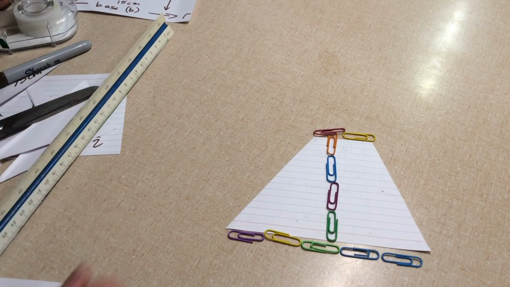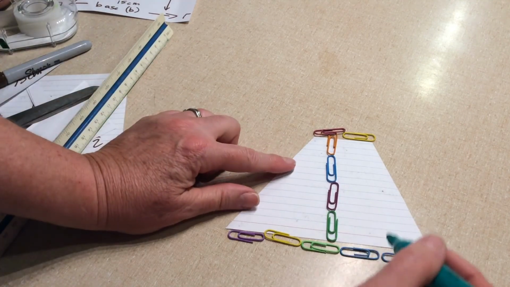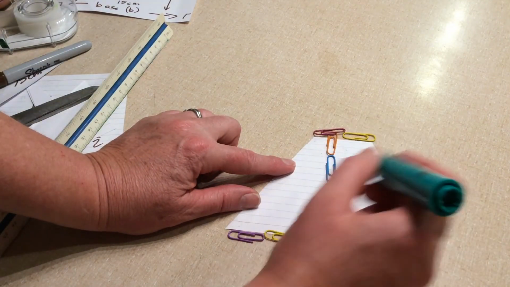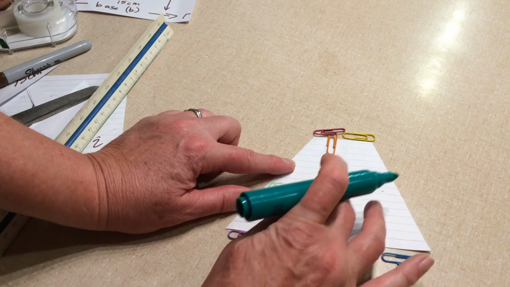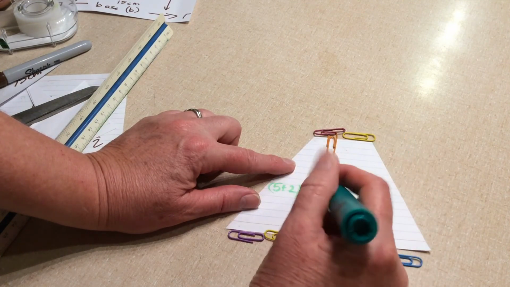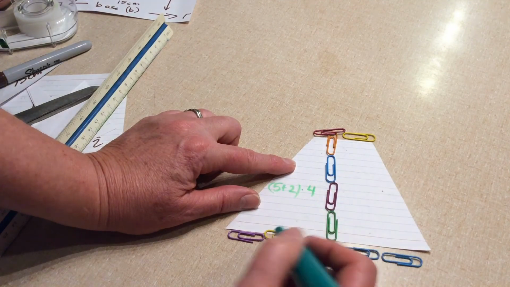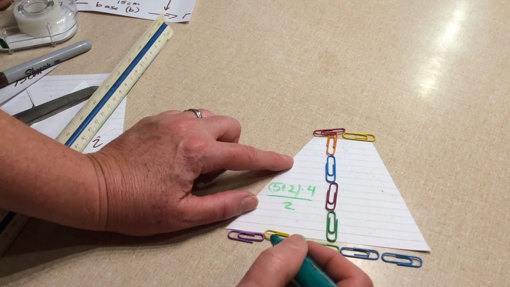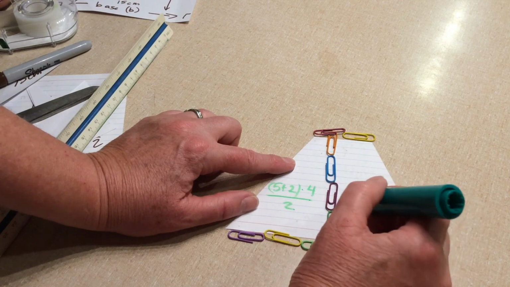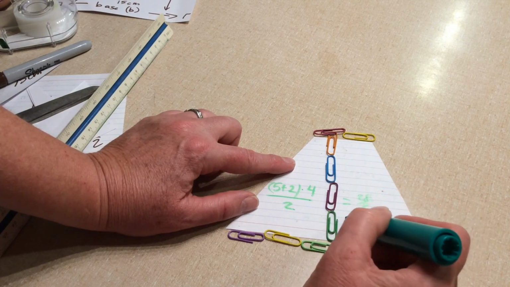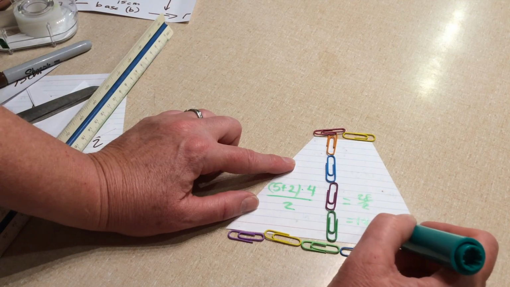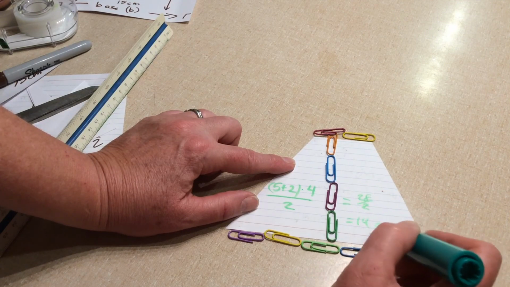So the area could be, using the formula we just derived, sum of the 2 bases, 5 plus 2, times our height, I'll just go ahead and use 4 for simplicity here, divided by 2. That would be 7 times 4, which is 28, divided by 2, which would be 14 paper clip lengths squared.